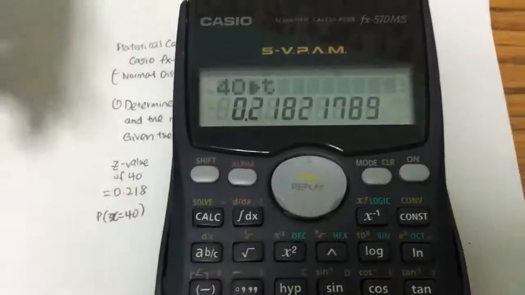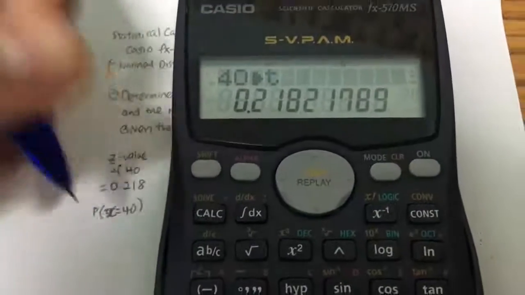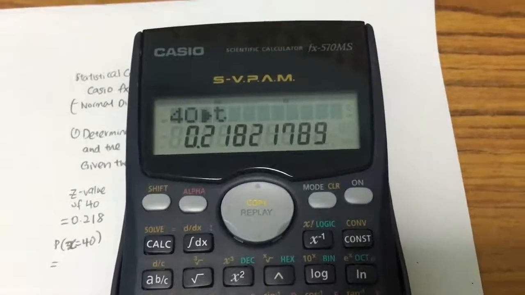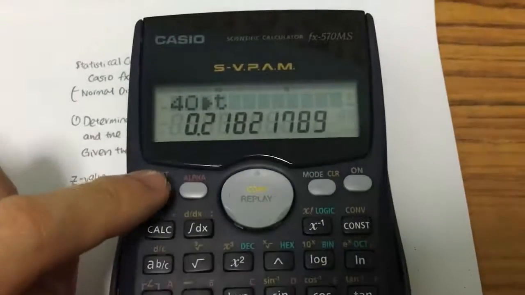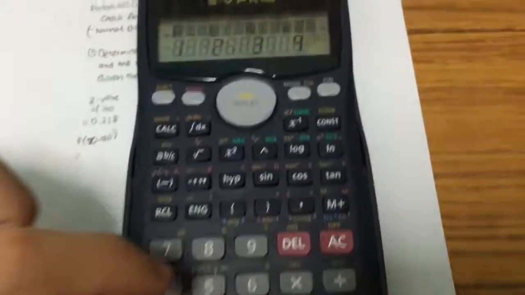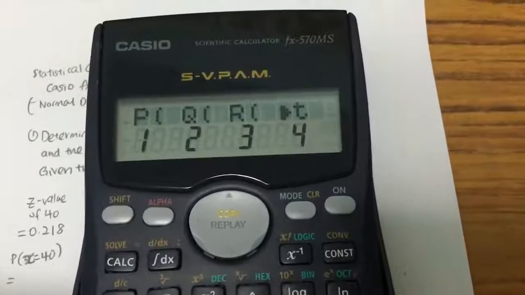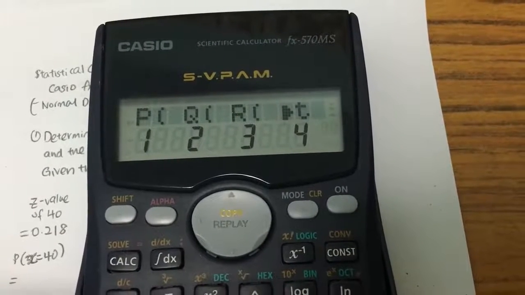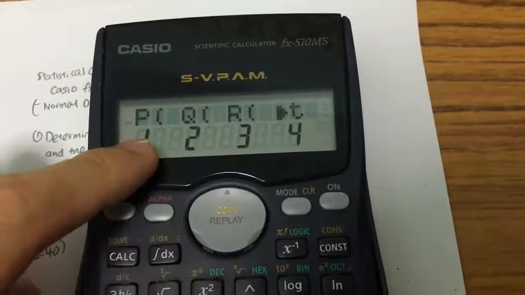Okay, so to find out the probability that this x, which is equal to 40, is how do we calculate using this calculator? We have to go back to the same function by using shift and this 3 again, and we'll get back to this function. The next thing we have to do is to press P, which is number one.